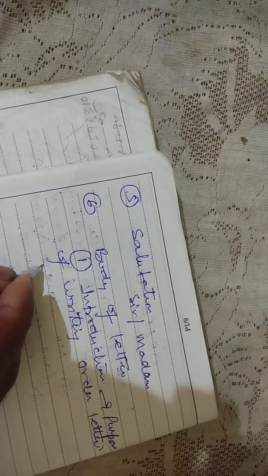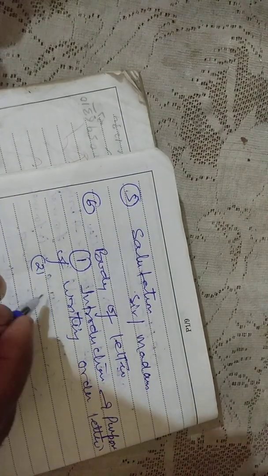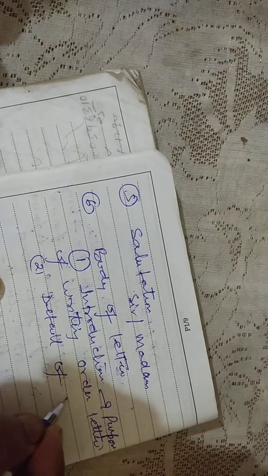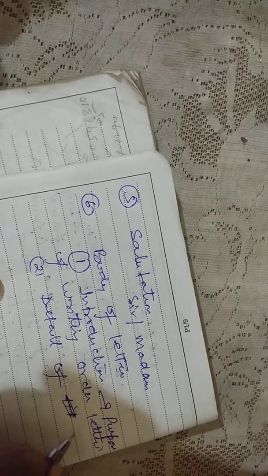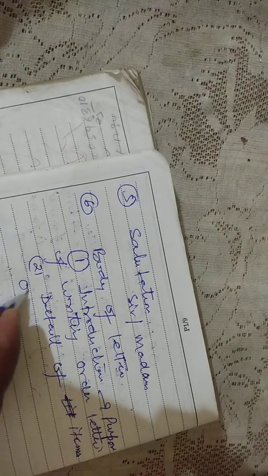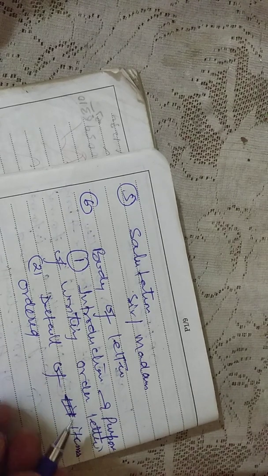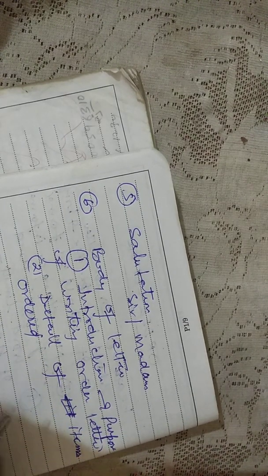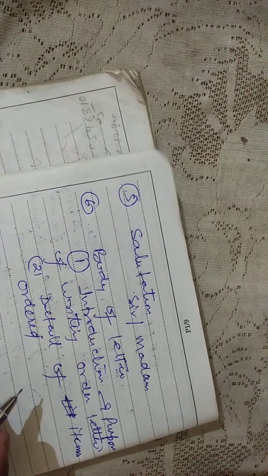Number two, details of items ordered. A list of items you have to provide. For that, you can make a table.